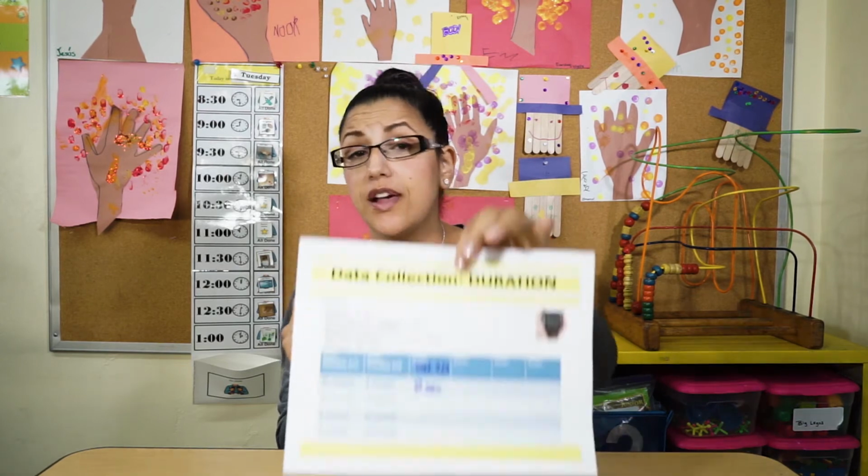Remember that whatever works best for you, you can use a Post-it and tally on the Post-it. You can use a bigger sheet as such, or maybe you have a worksheet next to the teacher's desk that allows you to record the data a little bit more feasibly. So whatever works best for you as a teacher, try it out and record your data.